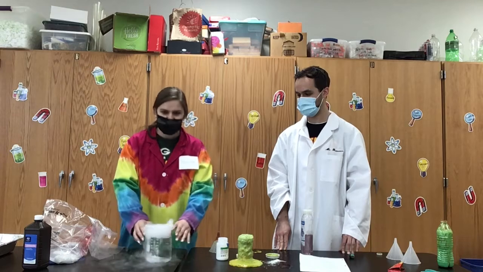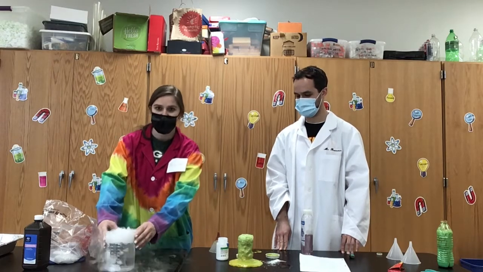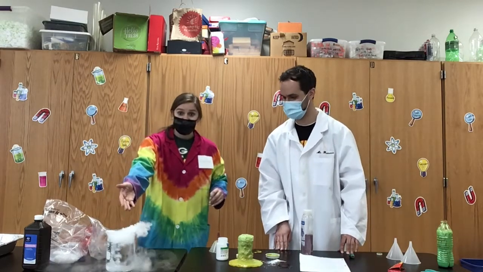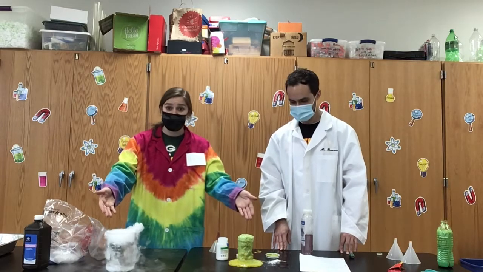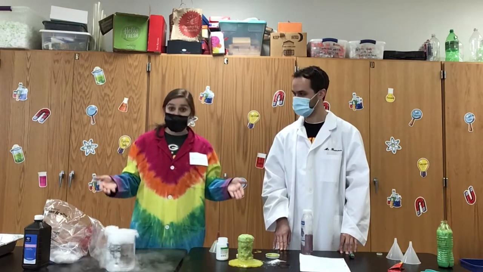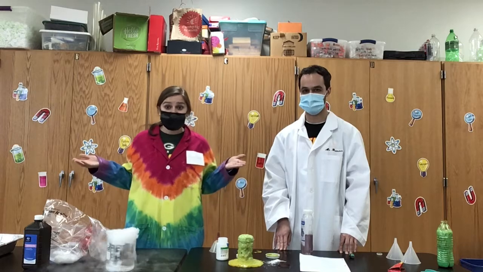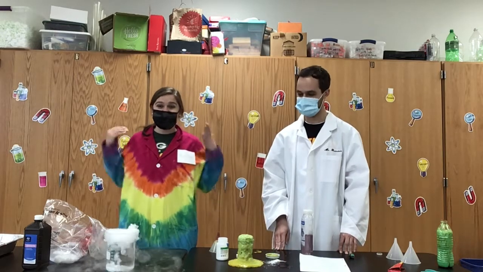So, we'll let this continue to fog up over here. Chemical reaction's still going, as you can see. It's just going to keep going. We've got lots of reactions here, lots of messes to clean up. But that's the best part of science, is science is messy.